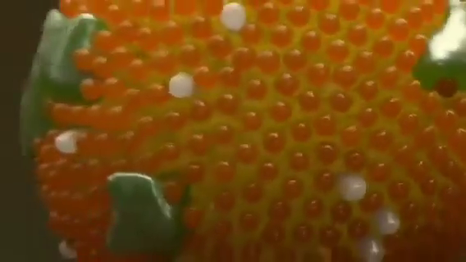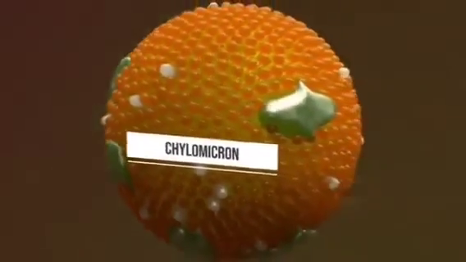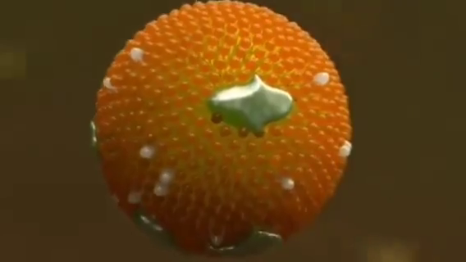Fats are transported by chylomicrons, which are lipoproteins. The triglycerides to be transported are virtually enclosed in the lipoprotein.